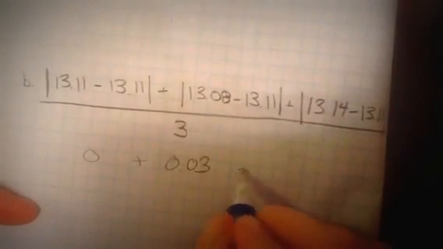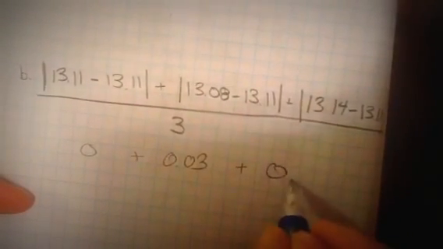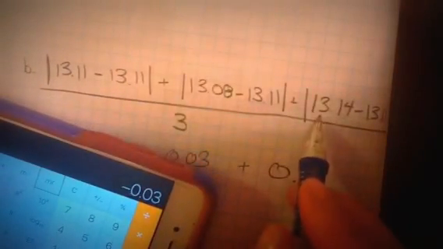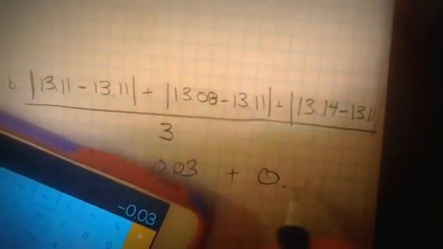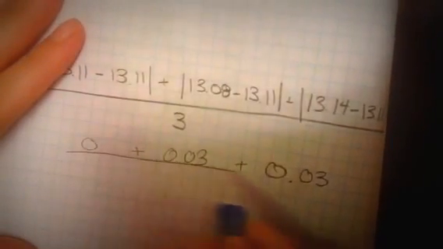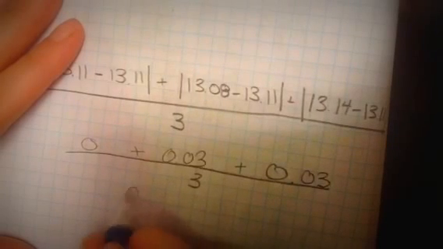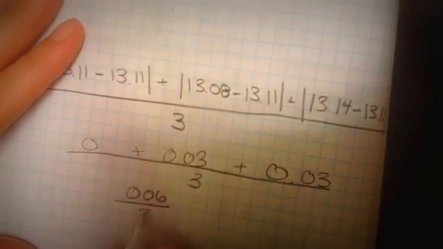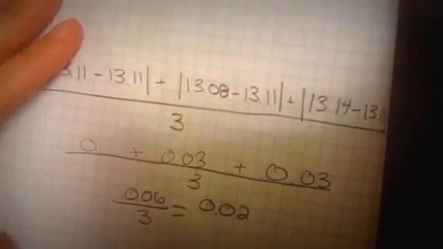You might start to see something very similar compared to the other one. Then 13.14 minus 13.11, the magnitude of difference is 0.03, the same as the other one. So that is 0.06 divided by 3. Again, the precision is 0.02, so they are both identical.